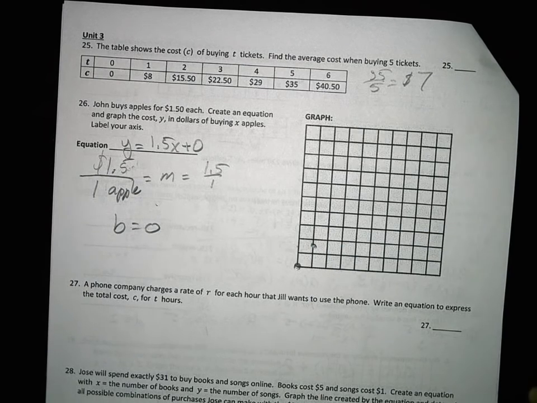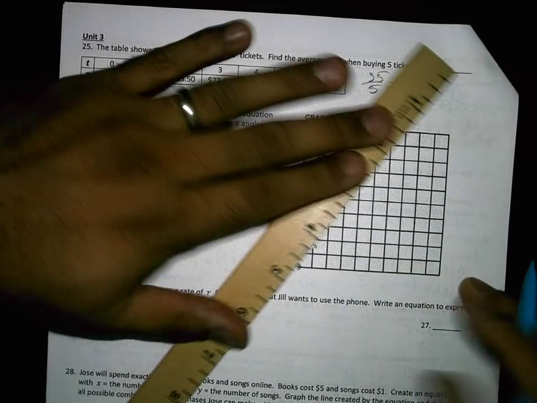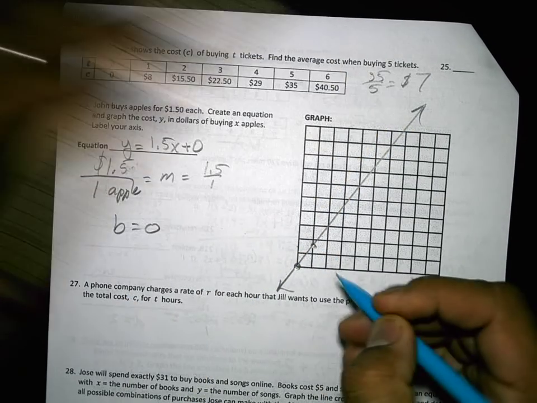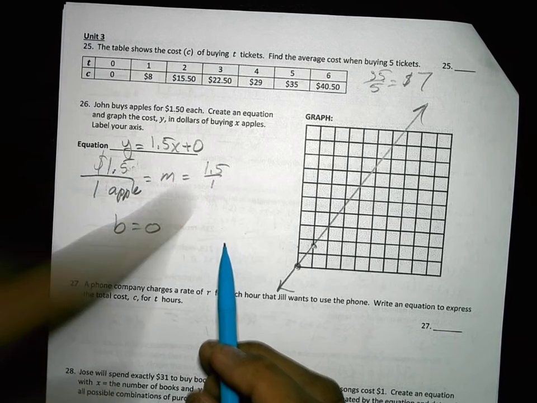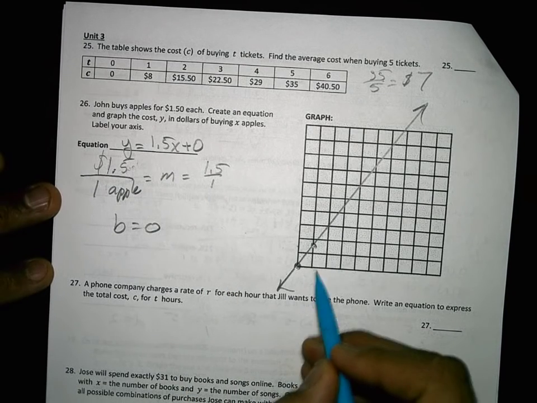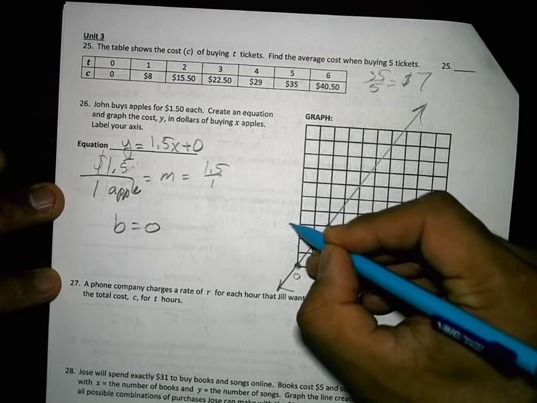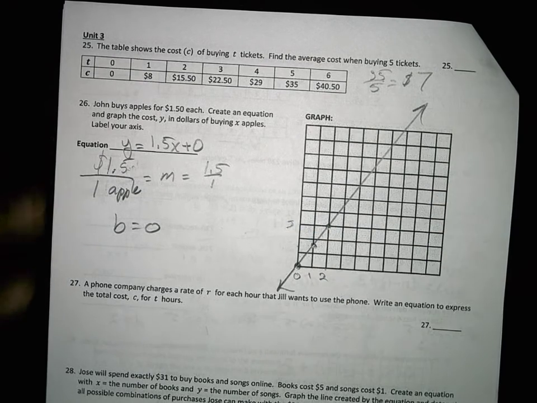Okay. Then I can draw in my line, which makes sense because for $1.50, so if I bought 2 of them, right? So if I had it like this is 0, 1, and 2, it goes up to right here, which is 3, and 2 apples would cost me $3.